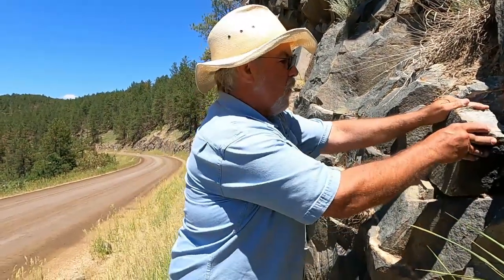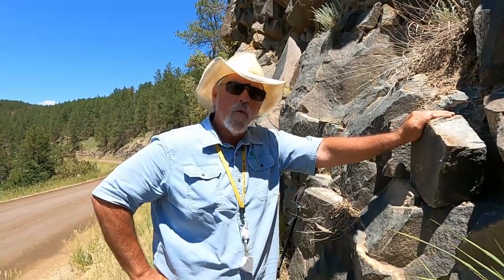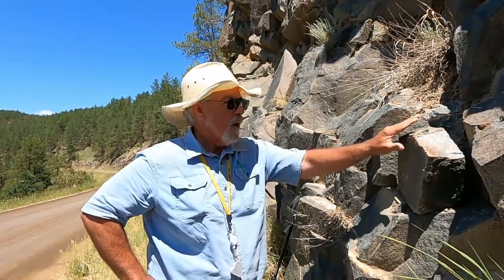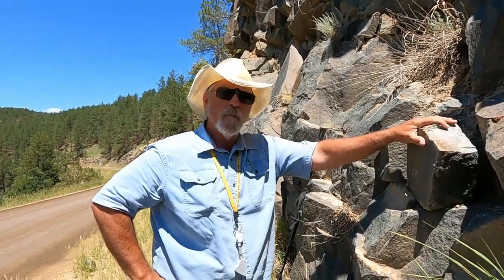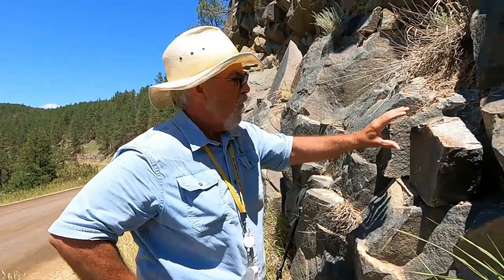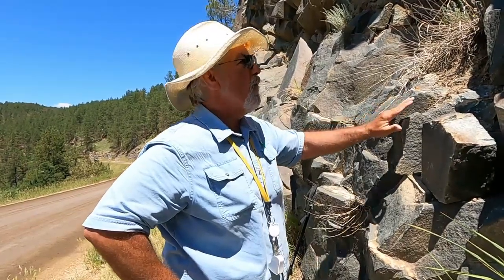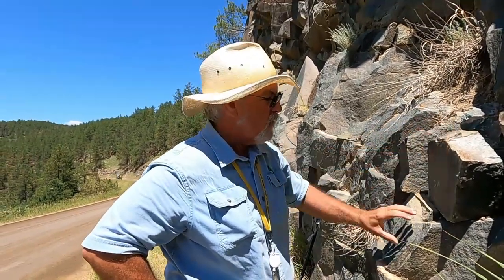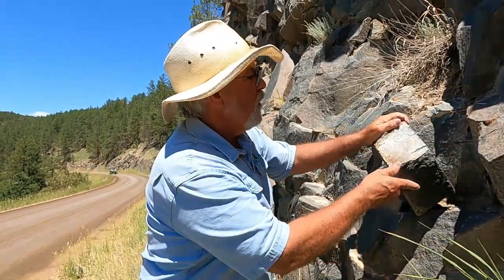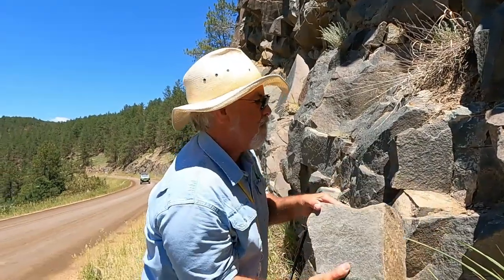But let's talk about protolith. The protolith is what the rock originally was prior to metamorphism. And so the protolith of this amphibolite was basalt. Again, a submarine basalt flow, and then metamorphosed, and it is now this amphibolite. Very durable, very tough, and very dark. It's a mafic rock. It's heavy, heavier than a normal sedimentary rock of this size. This is very heavy.